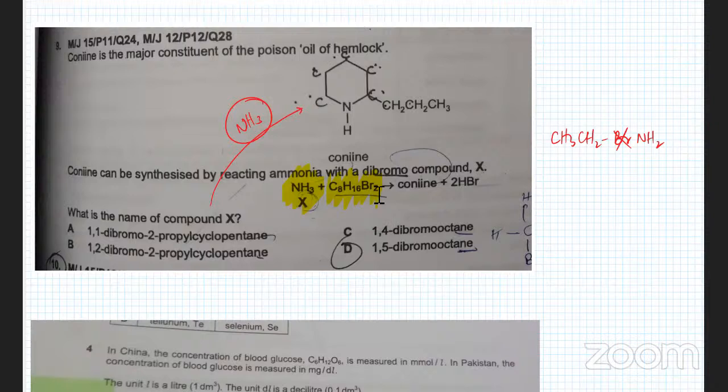And one thing that you should notice is usually what happens, one Br gets replaced by one amine, right? But over here, one ammonia is replacing how many bromines? 2 of them. So it's replacing 2 of them. So remember this point that one ammonia is replacing 2 bromines. So if I do the reverse, get rid of the amine, put the bromines back in.